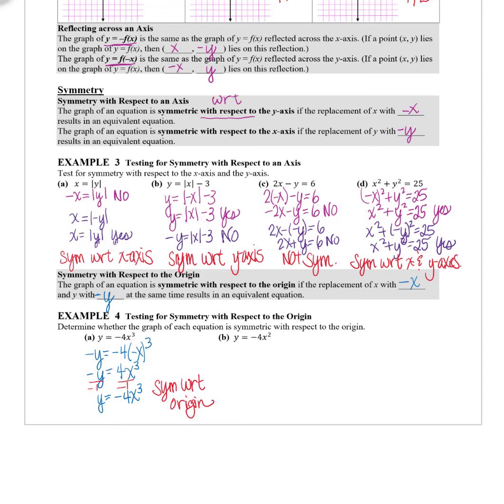And then for part B, if I replace both the x and the y with negative x and negative y, we'll have negative 4, and then this becomes a positive x squared because it's two negatives. I could, again, divide both sides by negative 1. So we have y is equal to 4x squared. This is not the same as the original equation, and so this is not symmetric with respect to the origin.